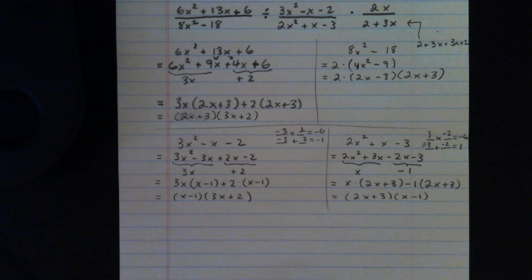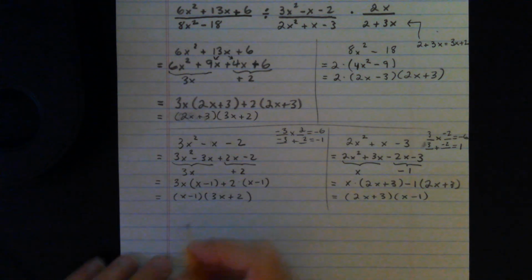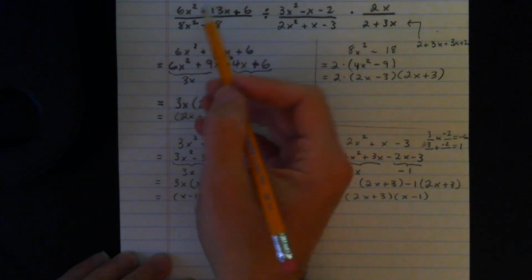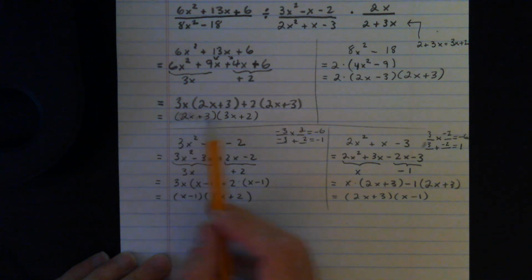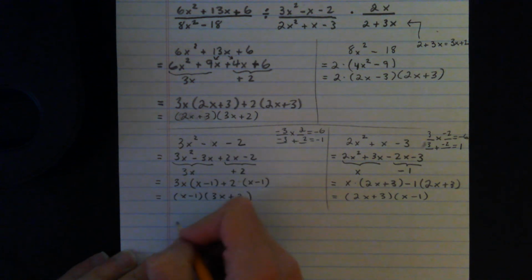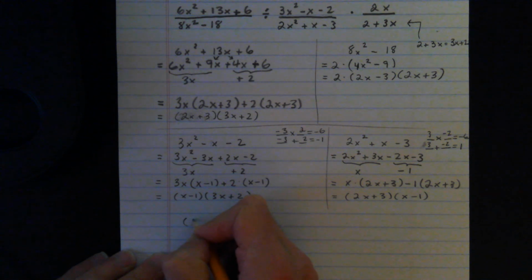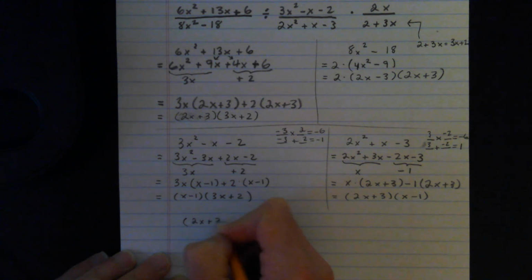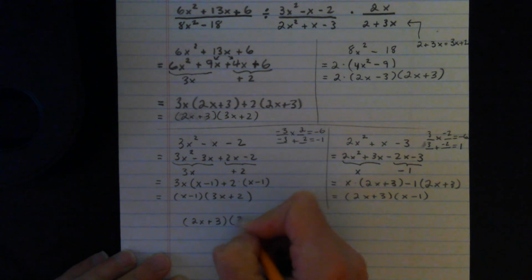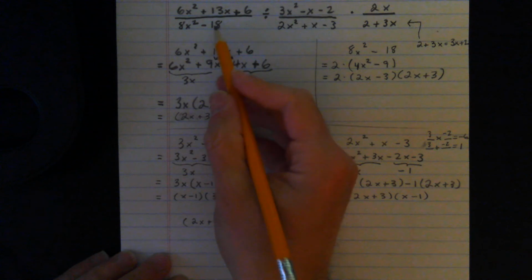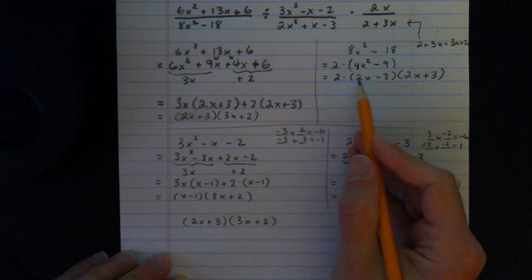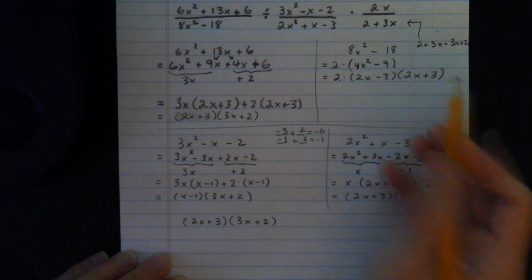Okay, let's put together what we've got so far. This numerator factored as (2x plus 3) times (3x plus 2). This denominator factored as 2 times (2x minus 3) times (2x plus 3).